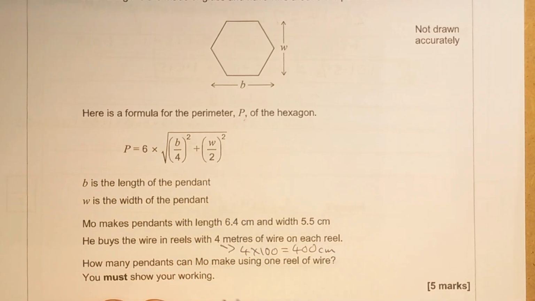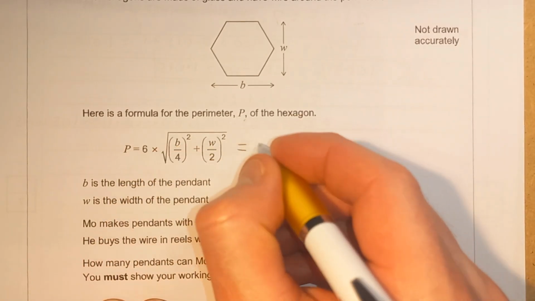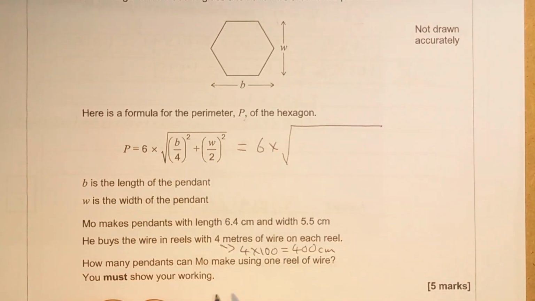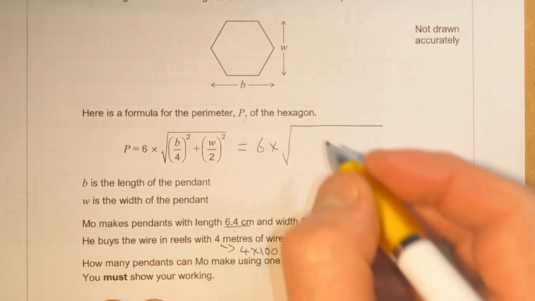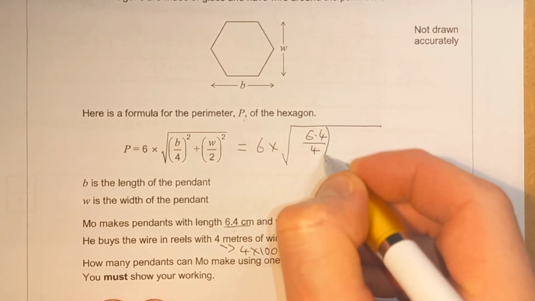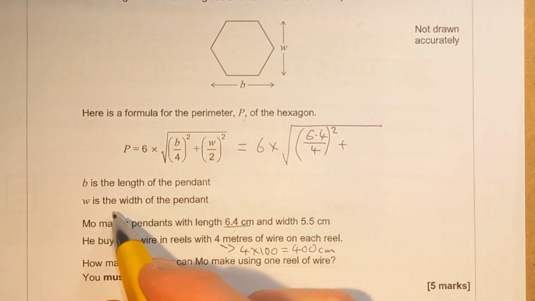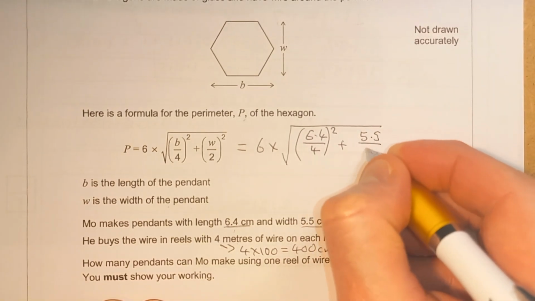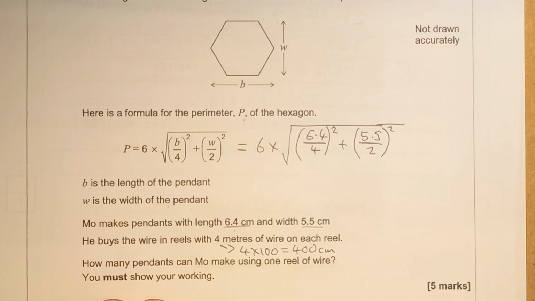Now, they've given us the numbers. So we've just got to copy it as it is. We've got 6 times, we've got our square root sign. Now, instead of the letters, I'm going to start to put my numbers in. B is the length of the pendant, which is this 6.4. So it's going to be 6.4 divided by 4, and then that's all squared. And that's added to W, the width, so that's the 5.5. So 5.5 divided by 2, then that's all squared, and that's all inside the square root.